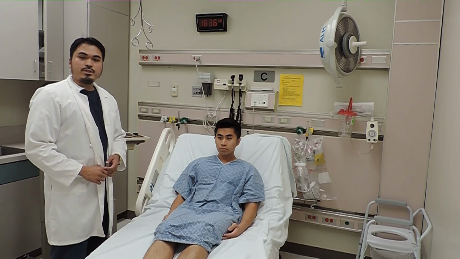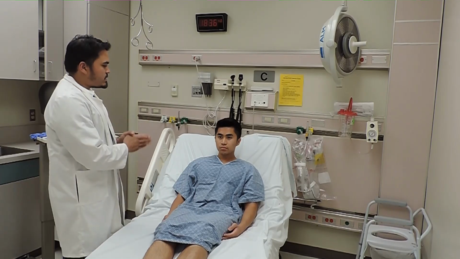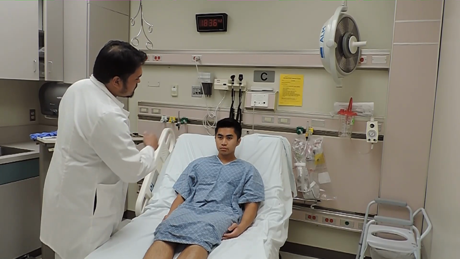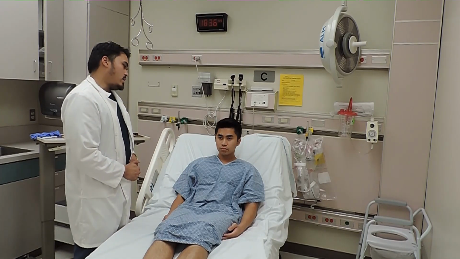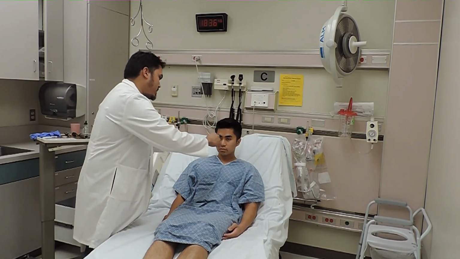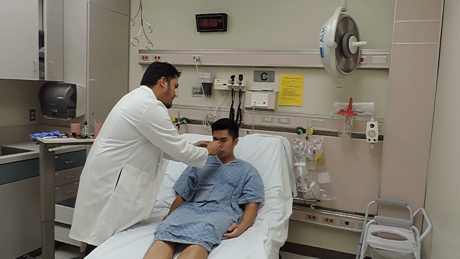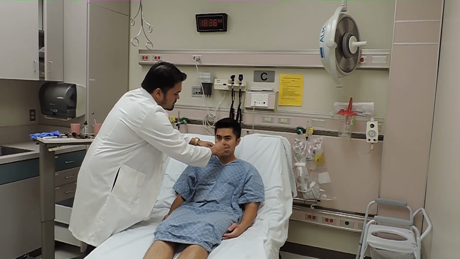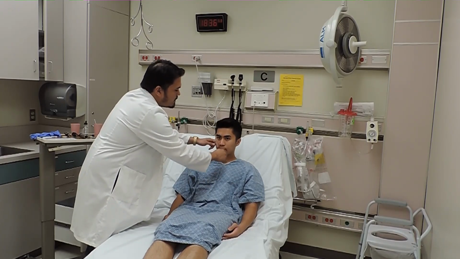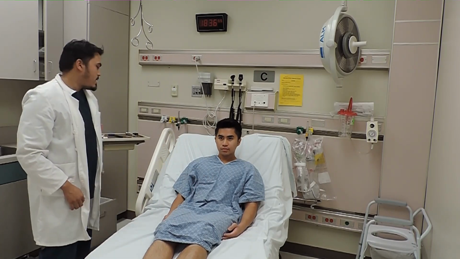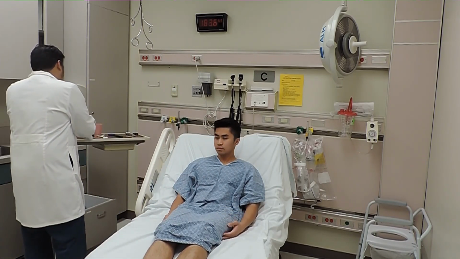Now I'm going to check the patient's nose, starting by inspection. I see that there's no deformity. There's no wounds in the nose. Now I'm going to start palpating, okay? Do you have any pain here? All right, very good. All right, go ahead and blow through your right nostril. All right, very good. Both nares are patent.